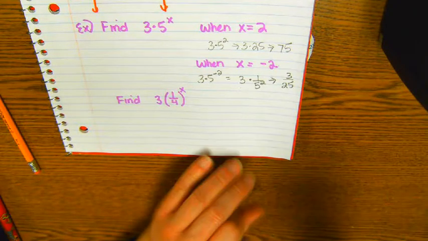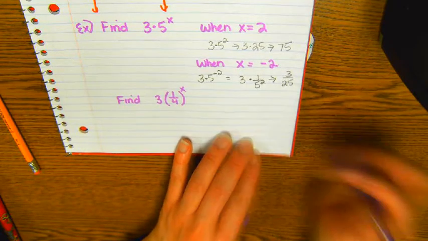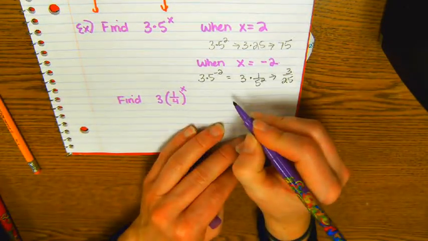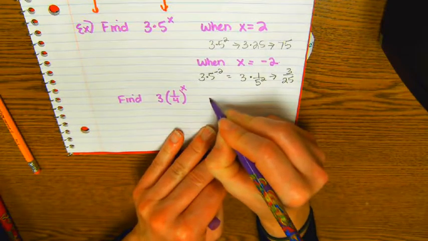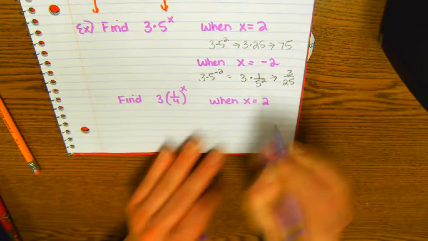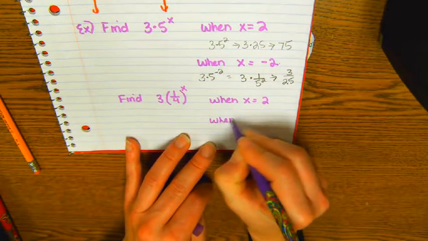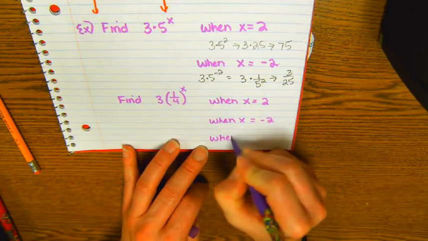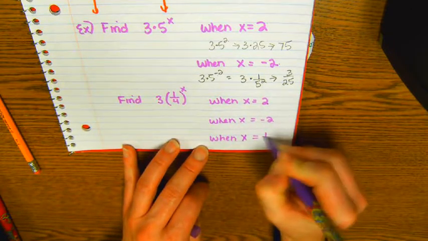And then we'll do x equals 2, and then we'll do x equals negative 2, but then let's do this when x equals 1/2. Okay.